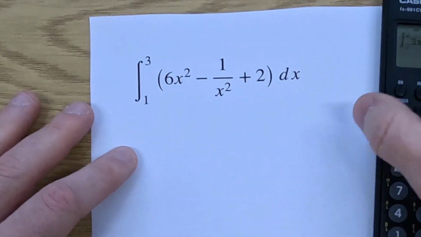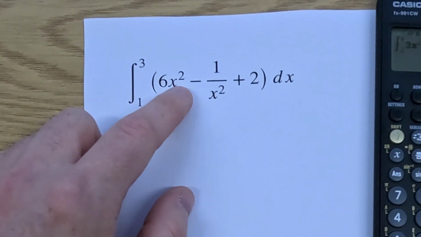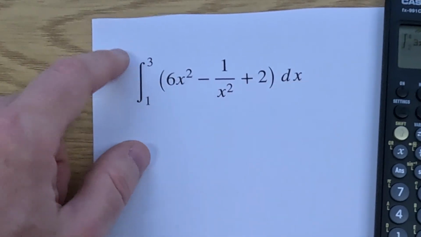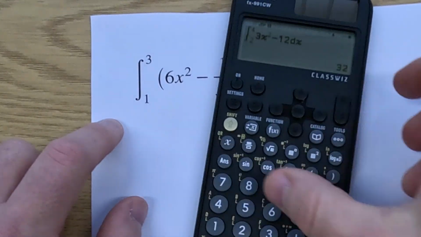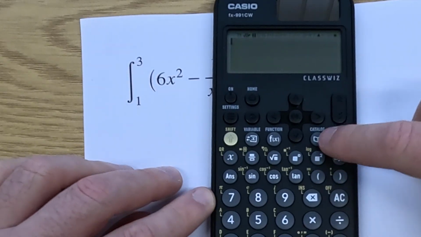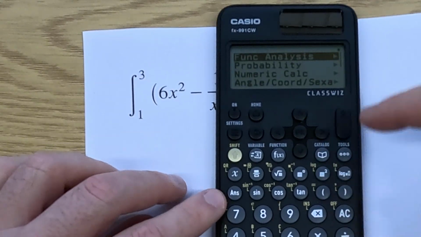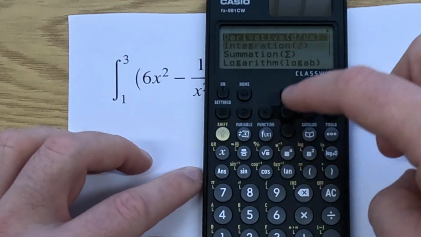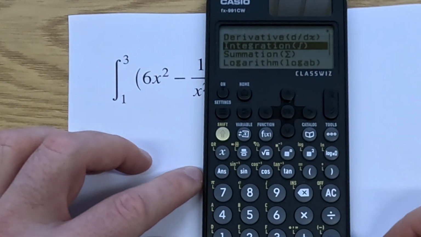Okay, this time we've been asked to find the definite integral of 6x squared minus 1 over x squared plus 2 with respect to x between 3 and 1. So again, we're going to get our calculator. We're going to press catalog. We're going to go into function analysis, so then press EXE. Then we're going to go down into integration there and press EXE.